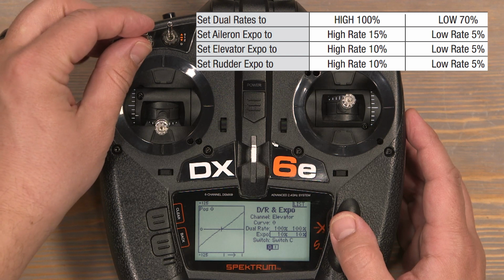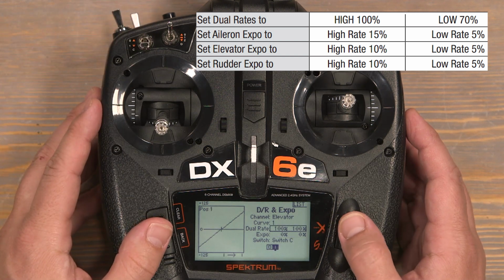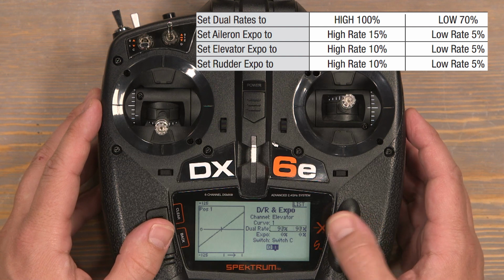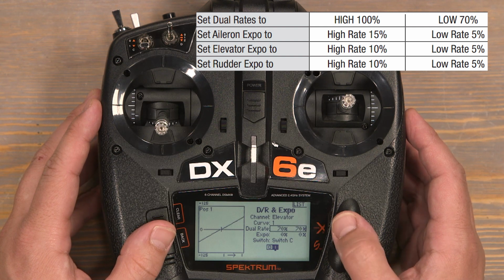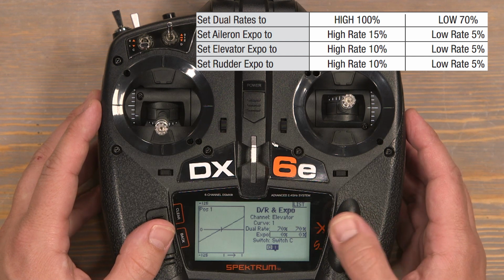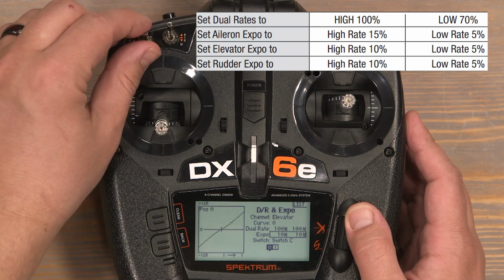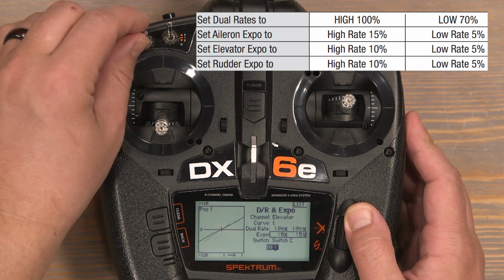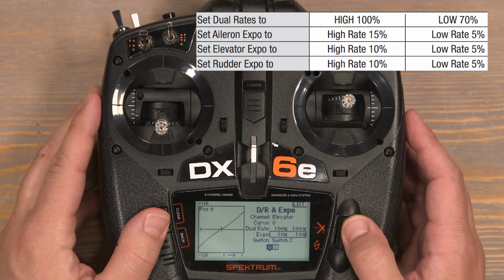We'll flip down to our low rate position. And now we'll adjust the 100s down to 70. And add an expo of 5%. You can see those are working as they should. Now let's do the same for the rudder channel.